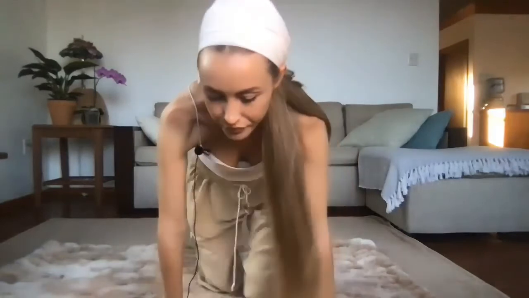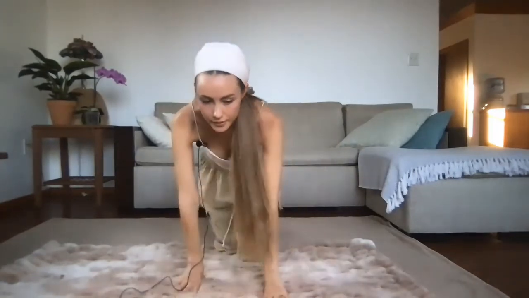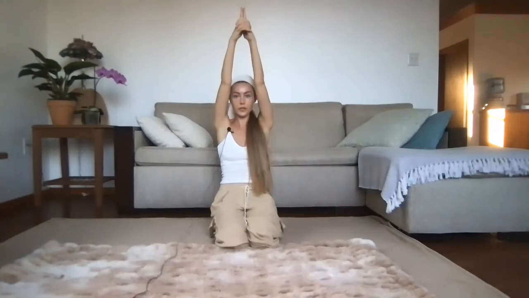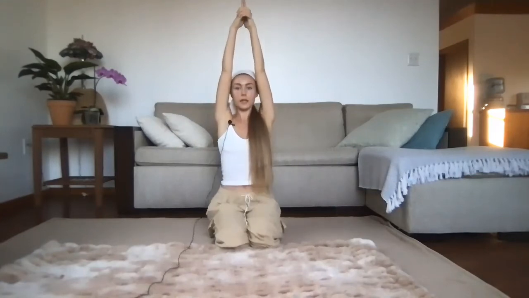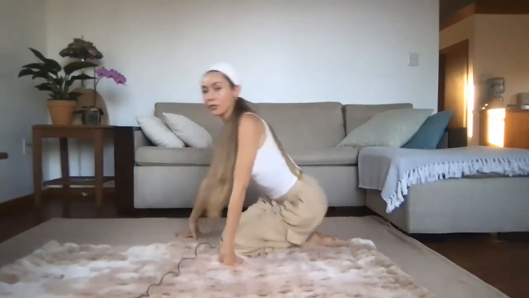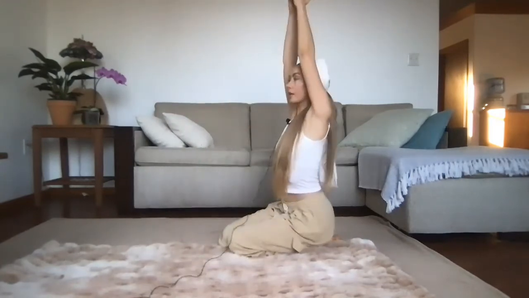So Sat Kriya is, we're going to do Venus lock with our fingers, so interlacing fingers, and then left thumb over right for women. And then we are going to raise our hands up overhead like so. So fingertips up overhead, spine is straight, and we're sitting again on our heels here in rock pose, like this.